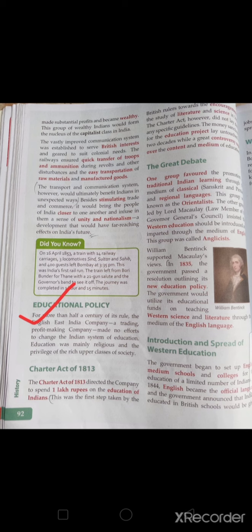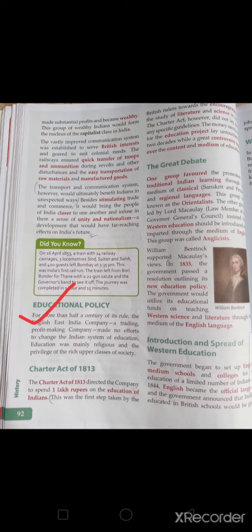The General Committee of Public Instruction, founded in 1823, was to decide the question whether the money should be spent for Western education or for Oriental education. Among the members of the General Committee of Public Instruction, there were two groups: one Orientalist and another Anglicist. The Orientalists were in favor of Sanskrit and Arabic studies, while the Anglicists preferred Western education through the medium of English language. This controversy was known as the Anglicist-Orientalist controversy.